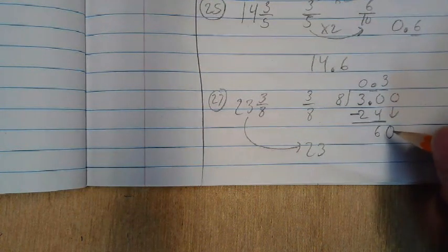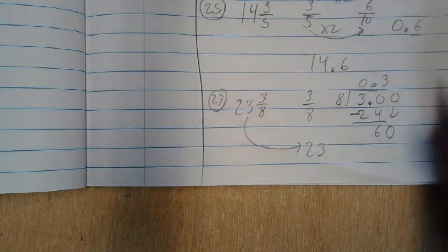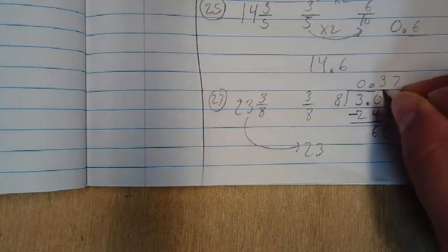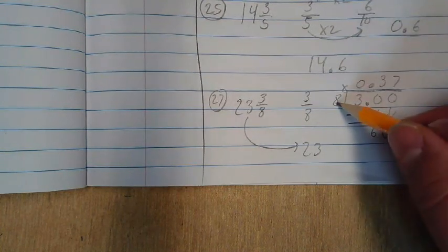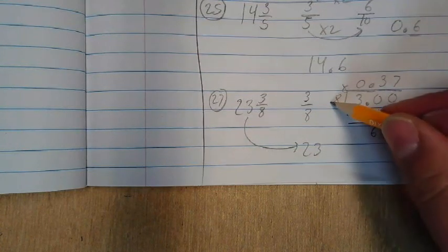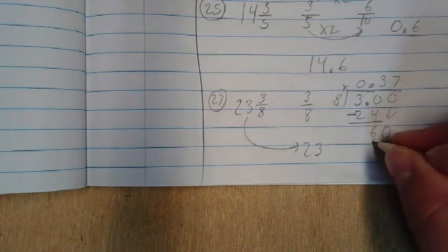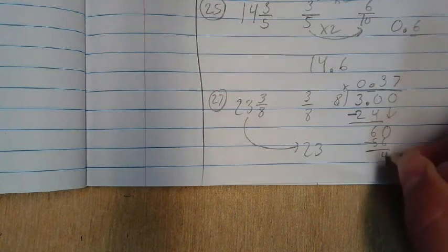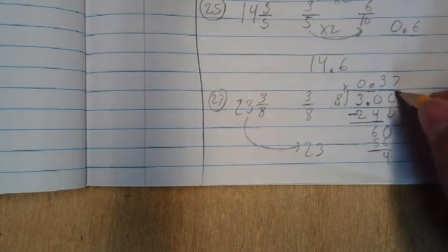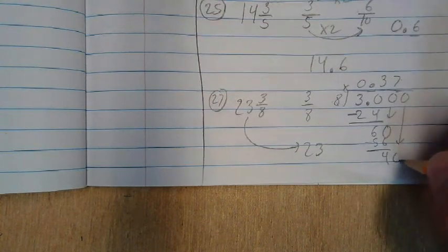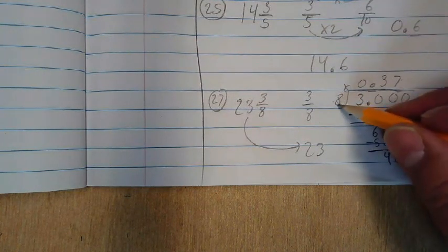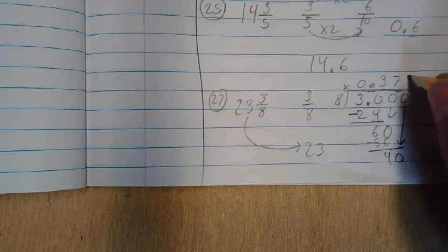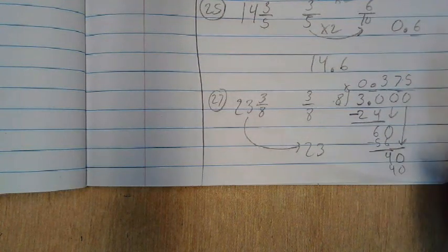Now, how many groups of 8 can you make from 60? I'm just going to go ahead and jump it. 8 times 7. Again, it really is just multiplication. How many groups of 8 can you make out of 60? Well, 8 times 7 gives me 56. I subtract, I have 4 left. Keep adding 0 till you have nothing left. Okay, how many groups of 8 can you make out of 40? That's basically an 8 times what number question? 8 times 5. 40. All right.